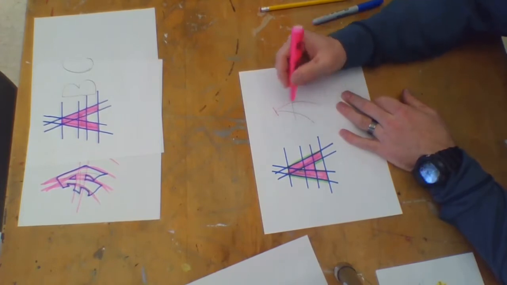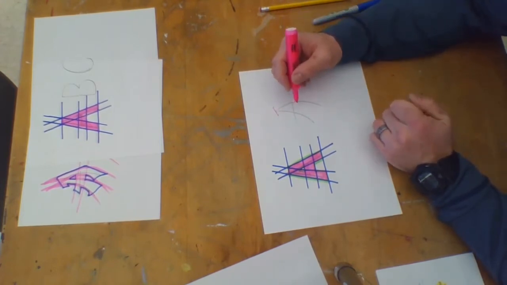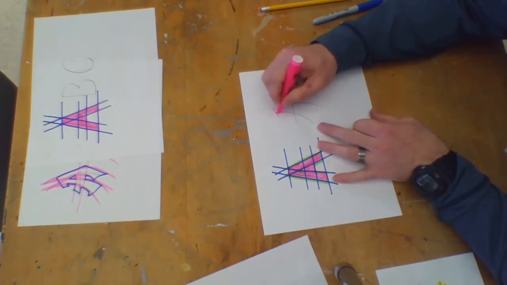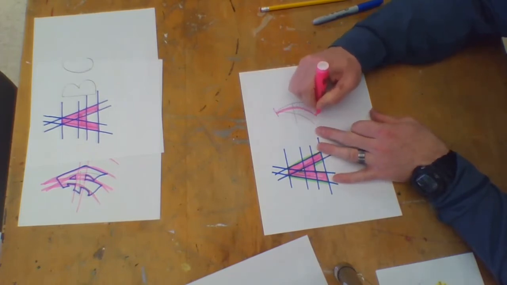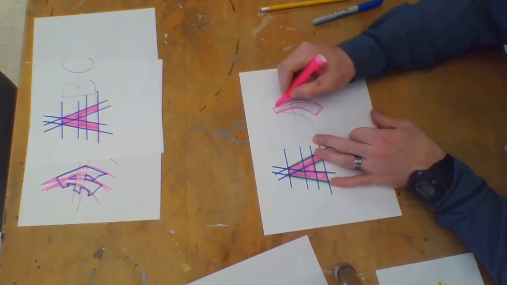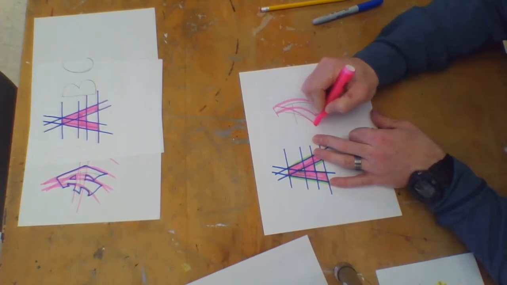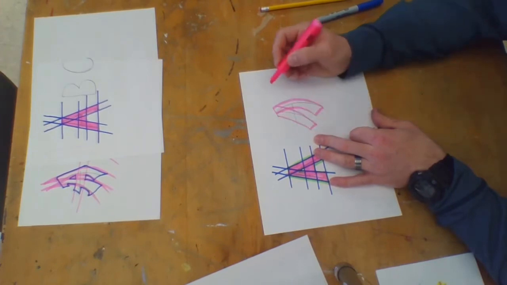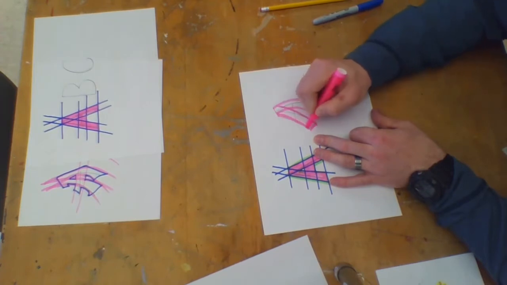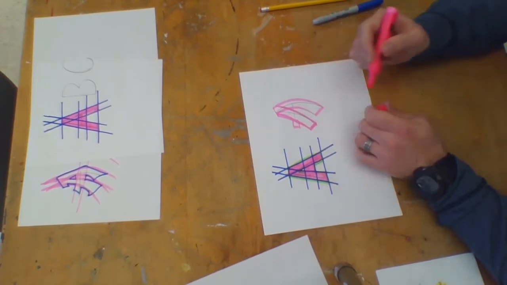Maybe the top and bottom aren't going to be perfectly parallel. But what I want to make sure I do is keep a similar structure to my letter. That got a little bit crazy there. Clean that up. Okay. So I have a little bit of structure going on here.